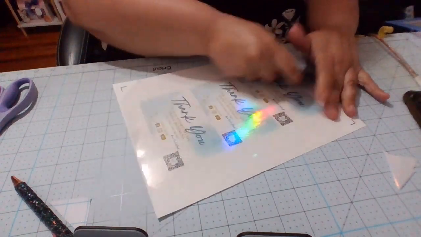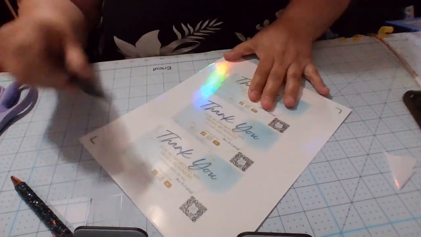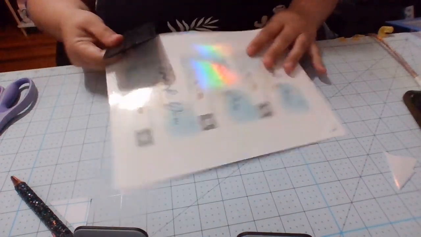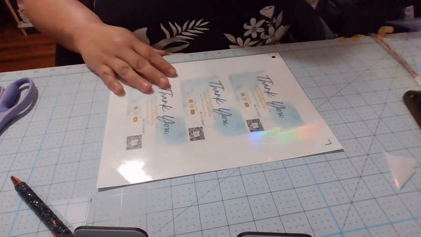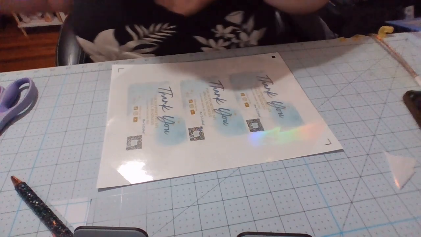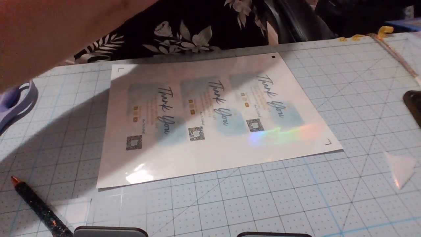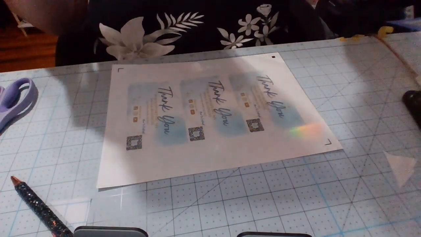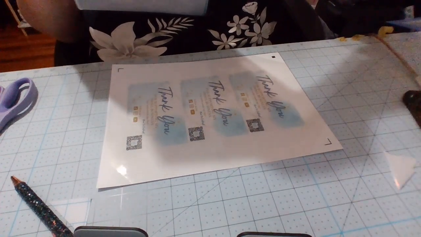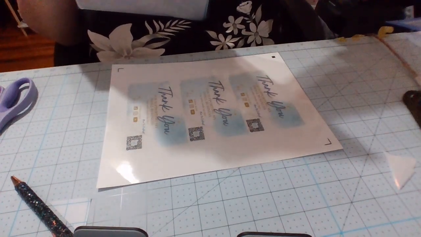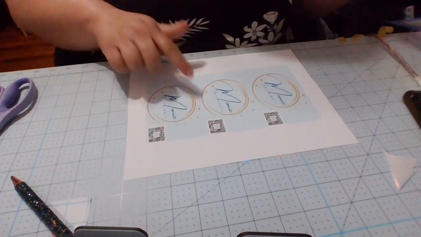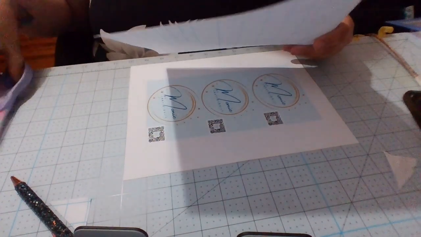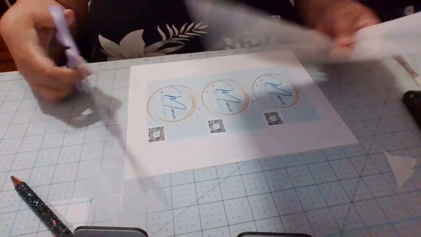I didn't have any bubbles, thankfully. Or you can also use your roller, which I do sometimes as well. Now on one side I'm going to use the plain, and on the other side I'm going to use the stars, only because my theme has stars.